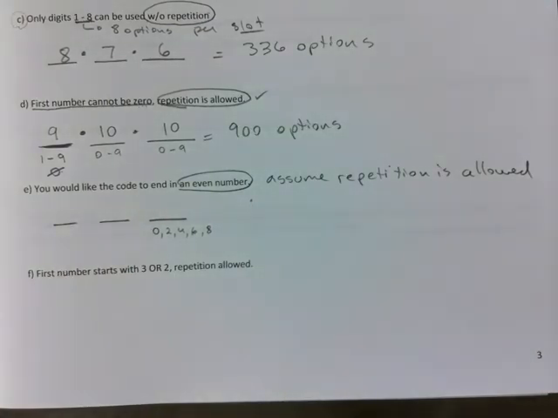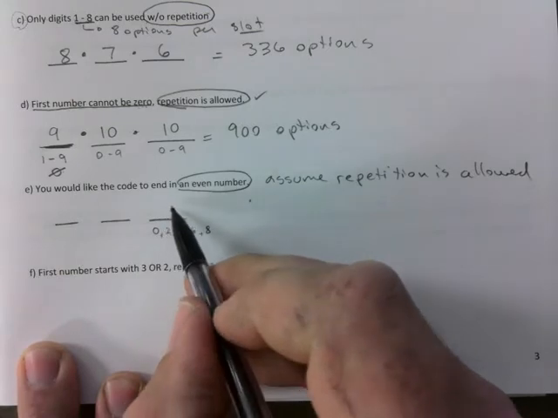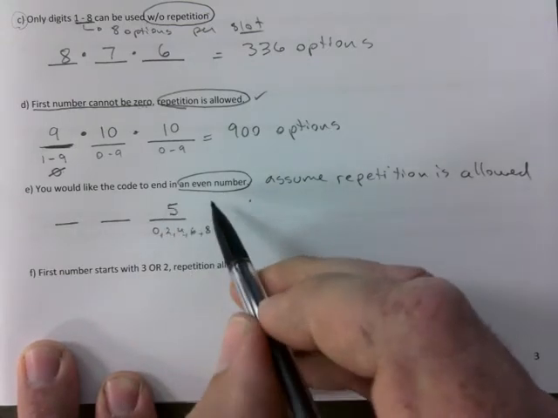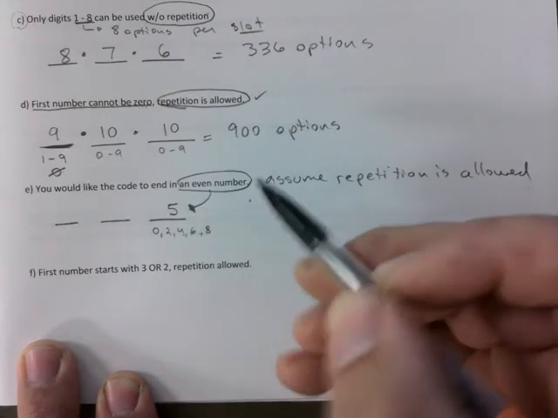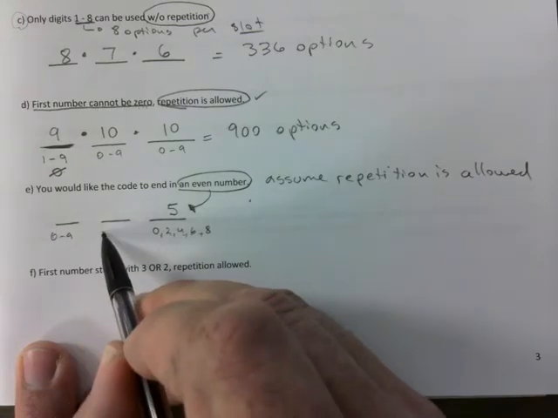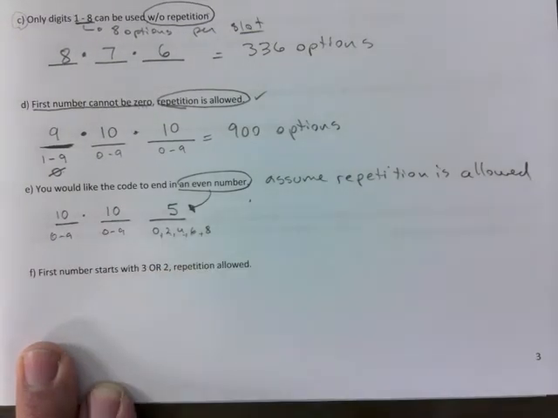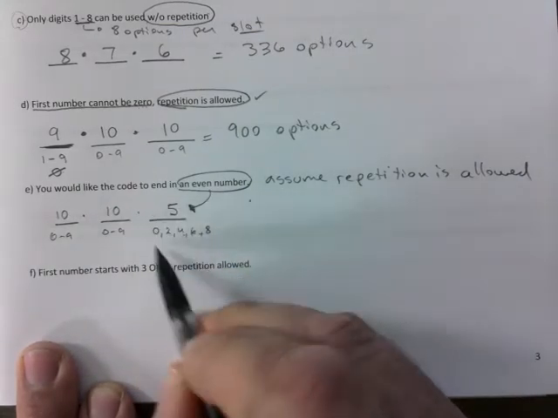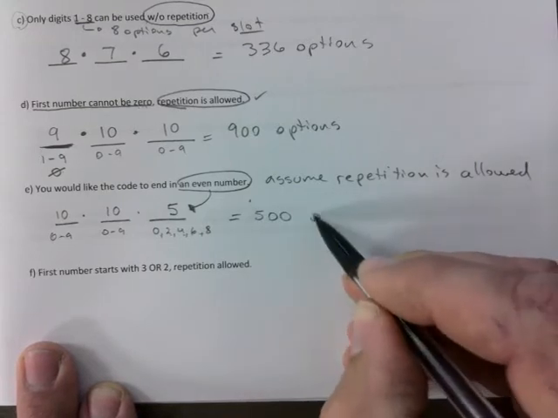Those are your only options, and that needs to be addressed first. So you have 5 numbers that you can pick. We do that first, and then we deal with everything else. Here you can use 0 to 9, and 0 to 9. So 10 times 10 times only 5 options at the end. That's 500 options.